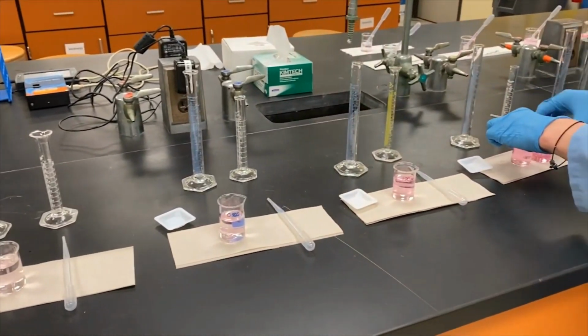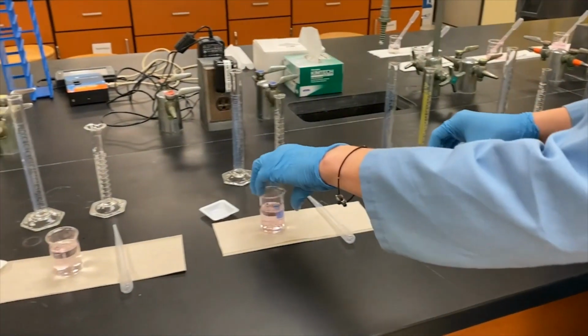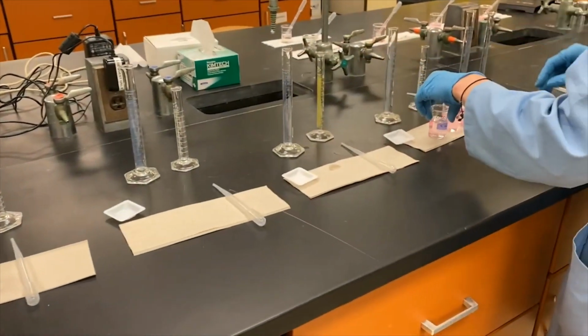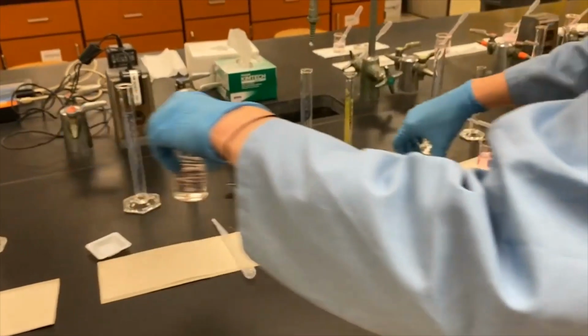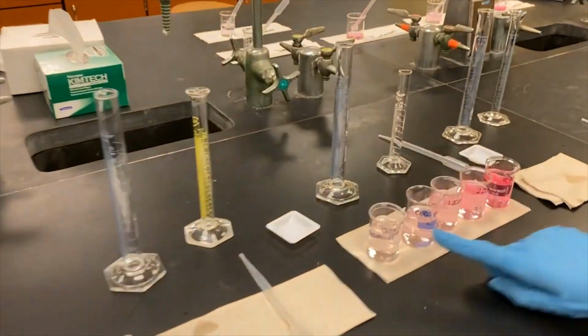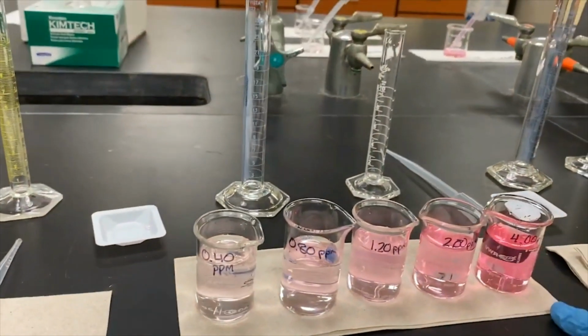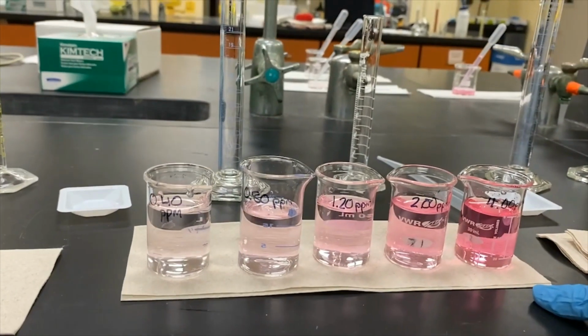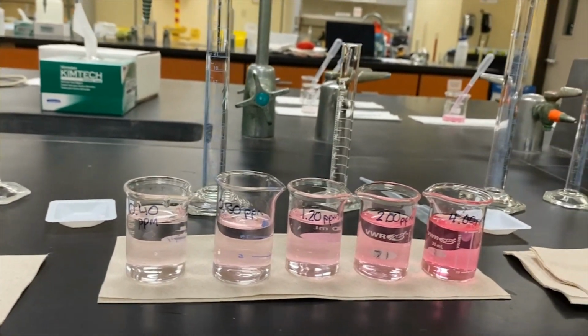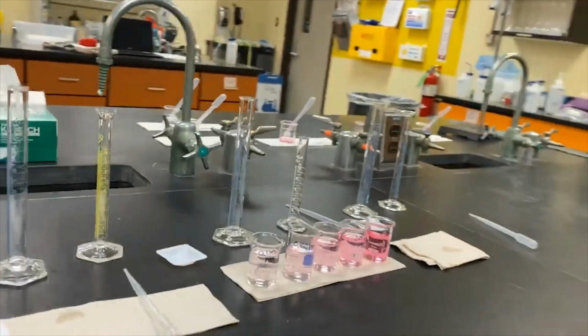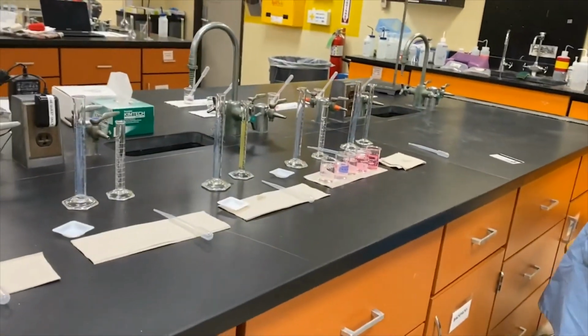So we'll go ahead and give you a nice gradient of our stock solutions here. And as you can see, the higher the concentration, the darker pink we get. Next, we're going to move on to our unknown solutions.